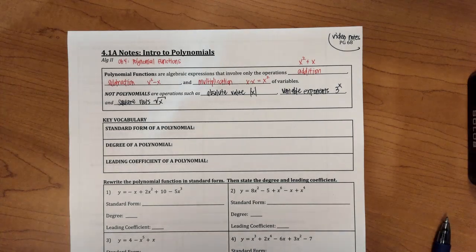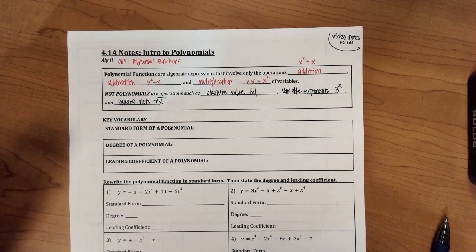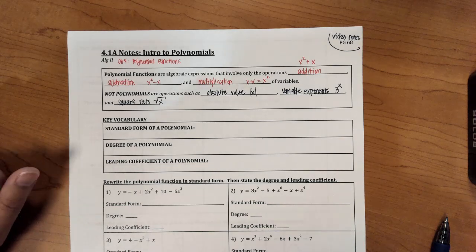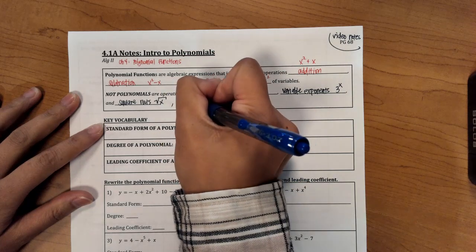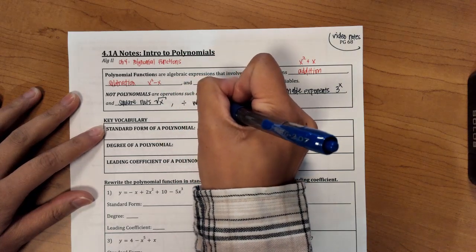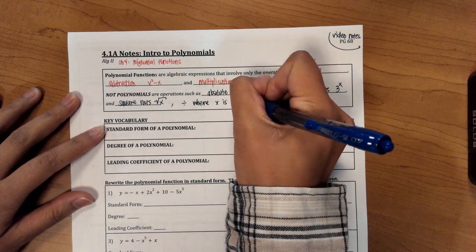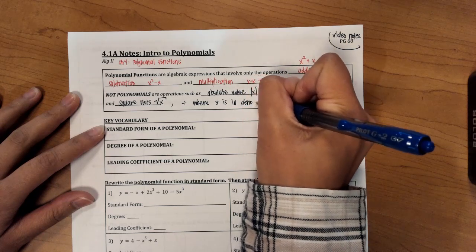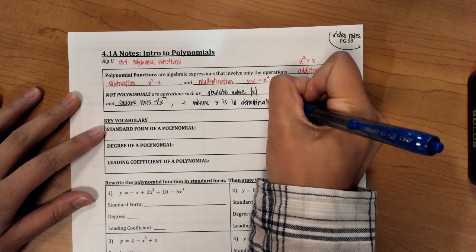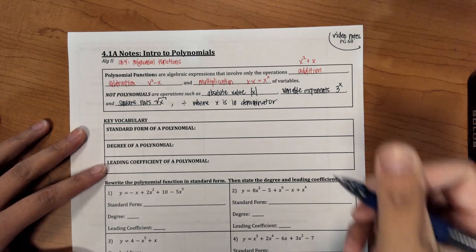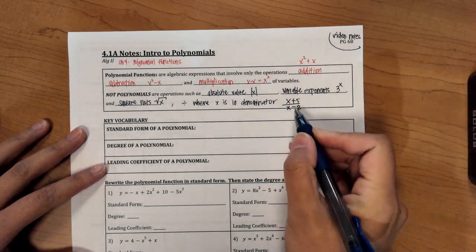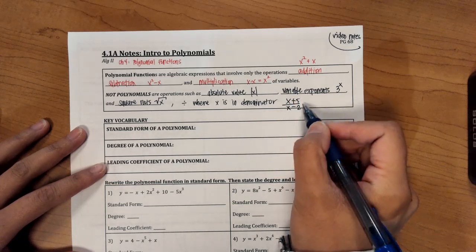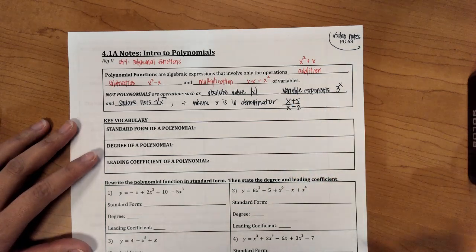We are going to be using division, but one thing you should know is that you cannot have a variable in the denominator. Okay, so division where x is in the denominator doesn't count either. So like if you had x plus 5 over x minus 2, this you can't just cross out the x's, so this is not a polynomial function.